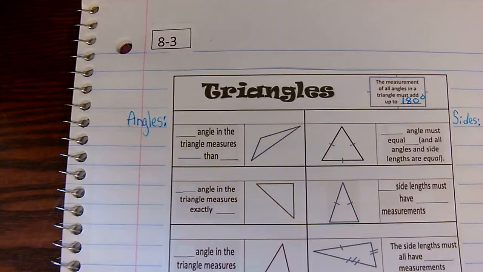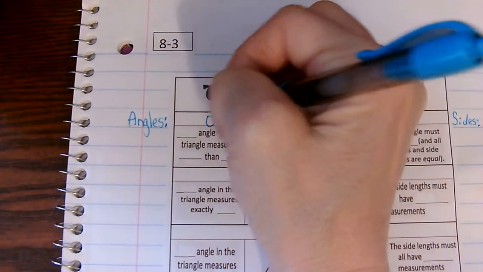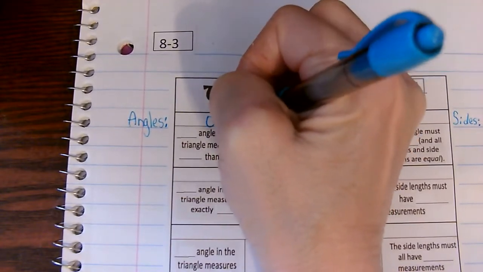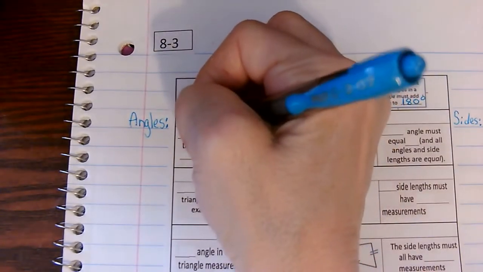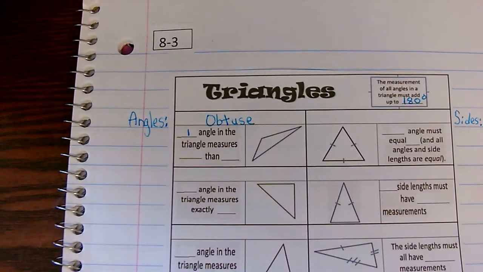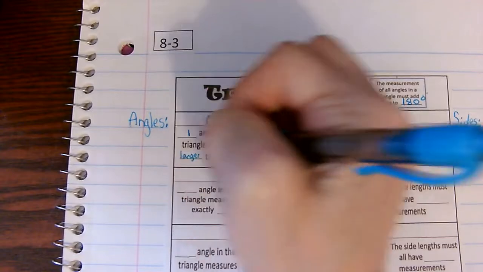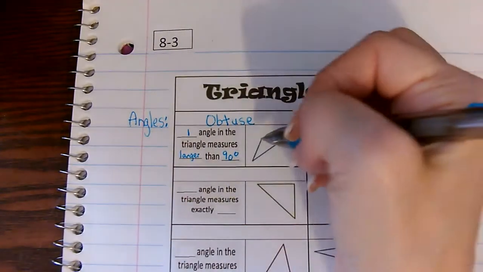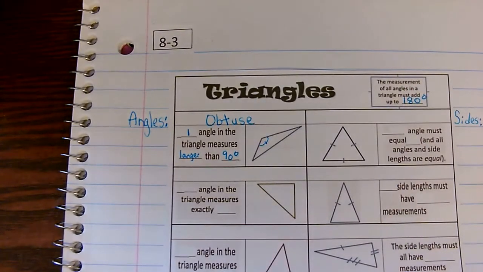Now, let's begin by identifying the first shape we're going to talk about. This triangle is called an obtuse triangle. It has one angle in the triangle that measures larger than 90 degrees. Okay? If you notice, this one right here is larger than 90 degrees.